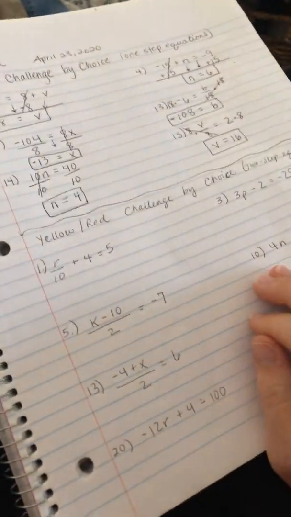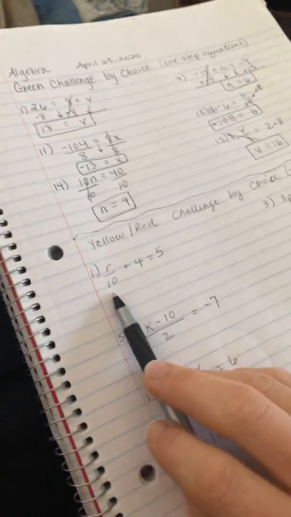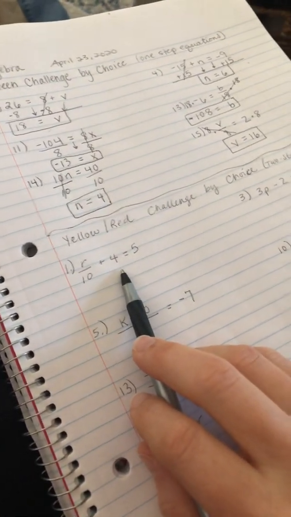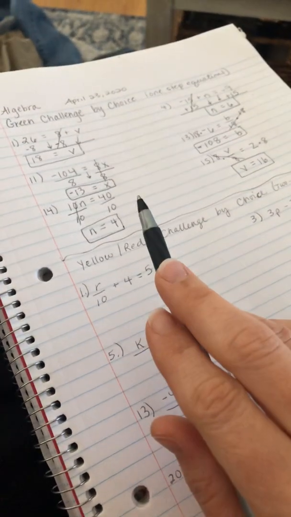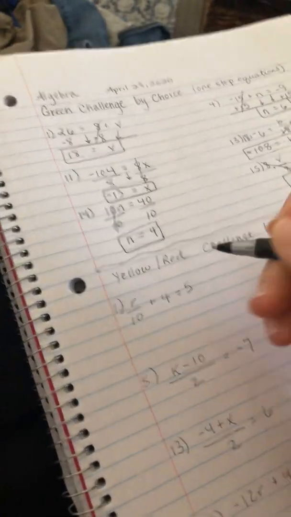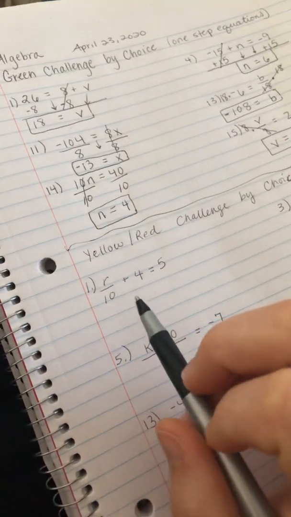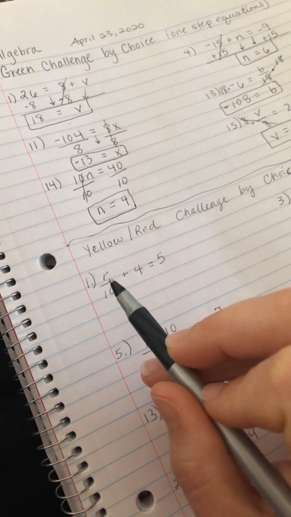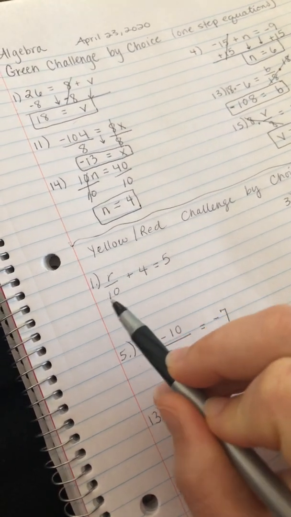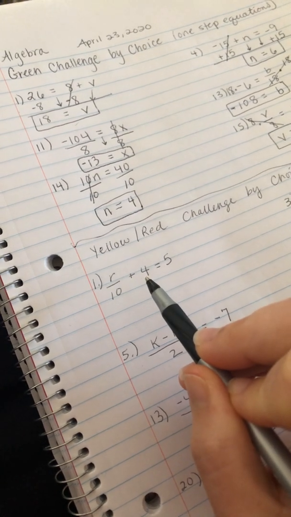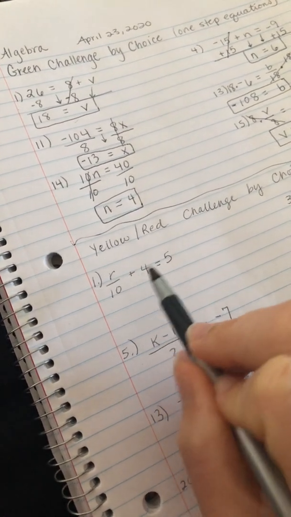All right, so now on to the yellow and red challenge by choice. I figured I would start with number 1. So you can see that these are 2-step equations, unlike up here for the green challenge by choice, it was just 1-step equations. So not only do you need to locate your variable, but you also need to ask yourself, okay, before I attack this right here, I need to get rid of what's next to it, okay? So remember, I always said you have to get rid of all the stuff around it first.